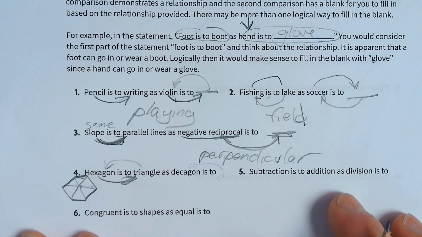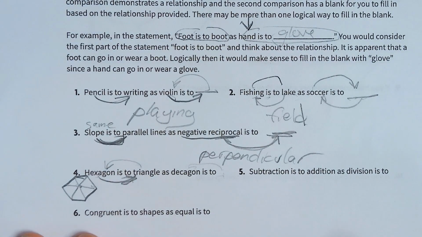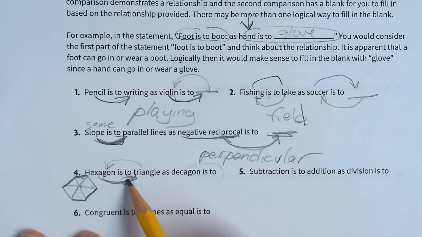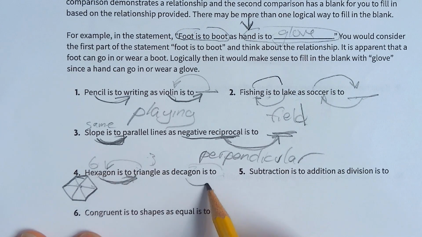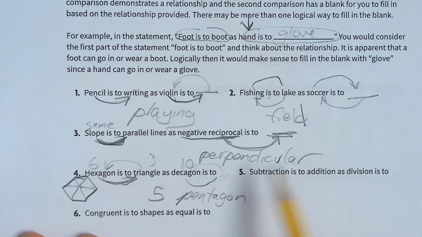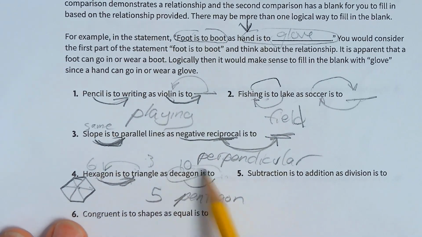I don't think these types of statements, the answer is never the same as the first relationship. So let's try something else. Triangles have three sides, hexagons have 6, 3 is half of 6. What's half of 10? Because decagon has 10, 5. Pentagon. That's probably a safe one, especially because they're testing your knowledge of names of shapes.